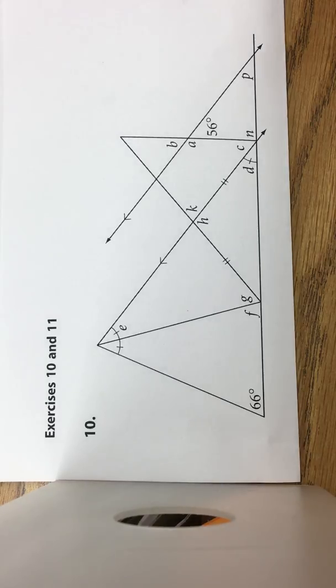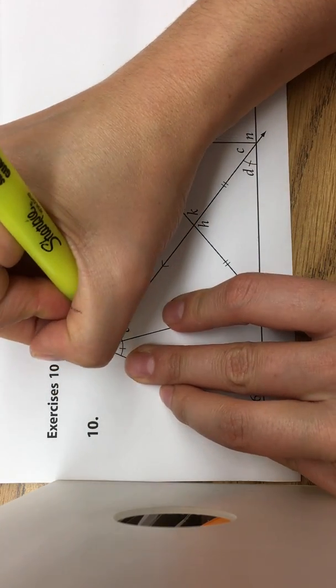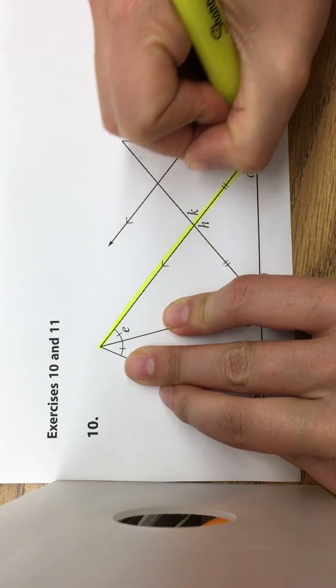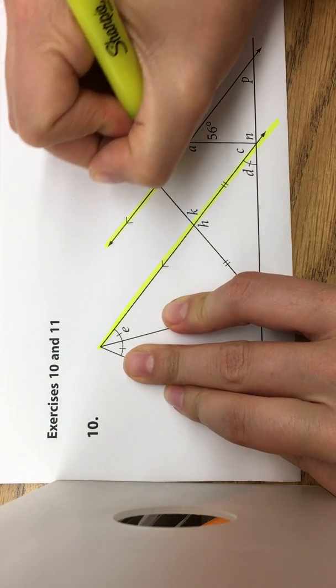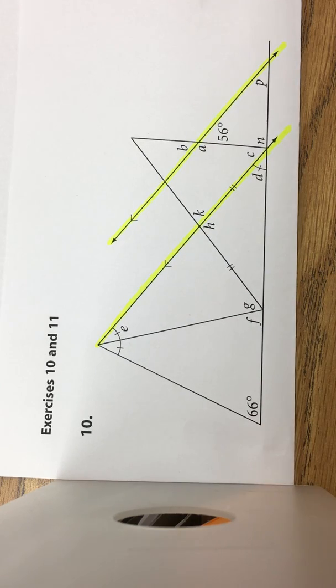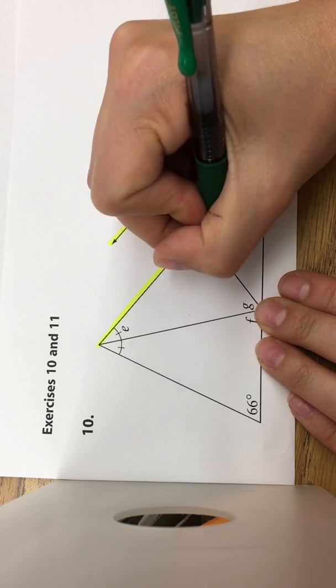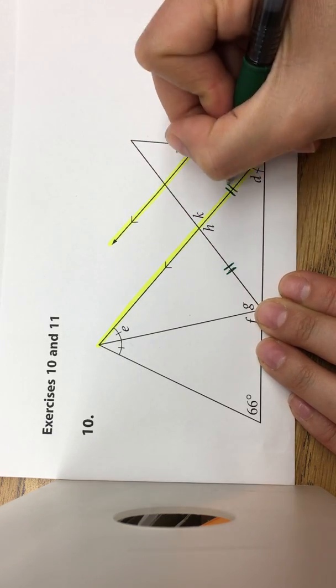One of the first things I want us to recognize is where do we see parallel and where do we see congruent markings. So I'm just going to go ahead and mark where I see parallel. So I have two parallel lines, which means I'm looking for parallel lines cut by a transversal. And then I also see congruent marks. So I'm just going to highlight those right now. So here we have congruent marks.